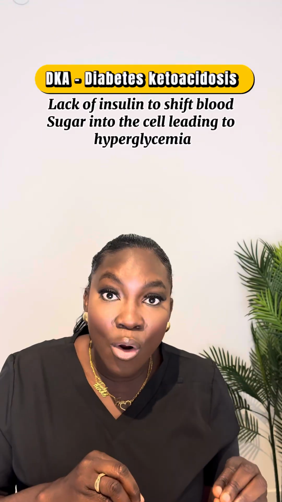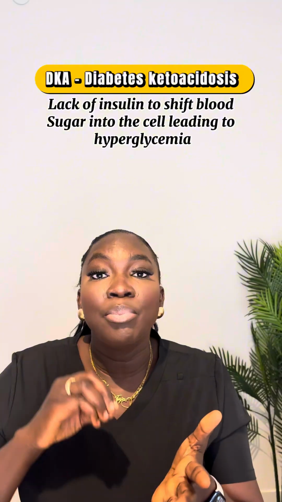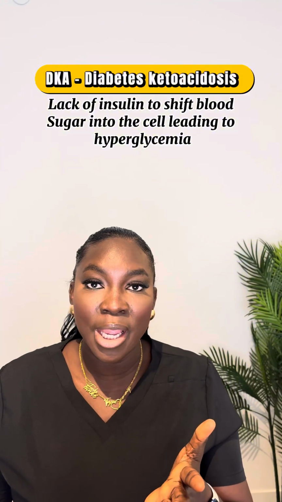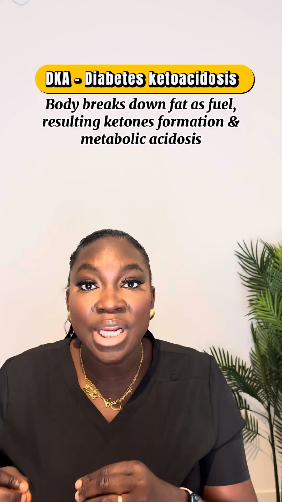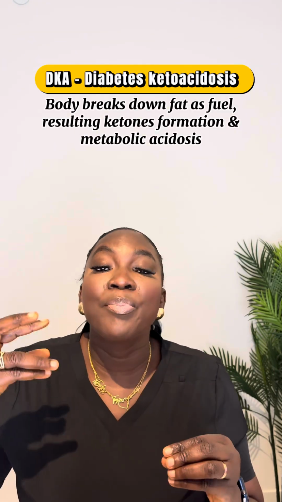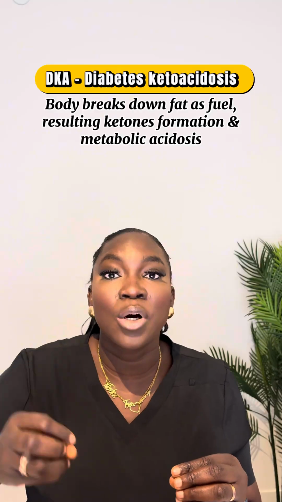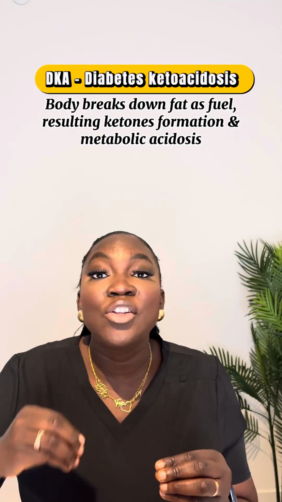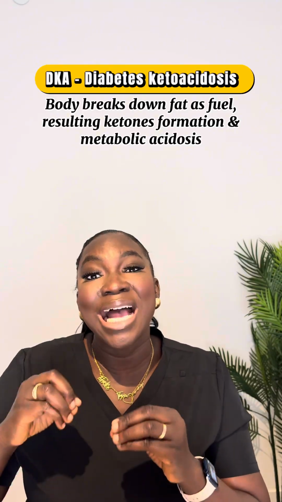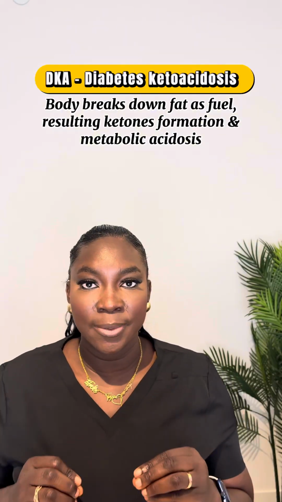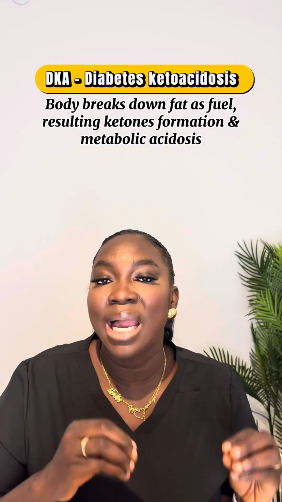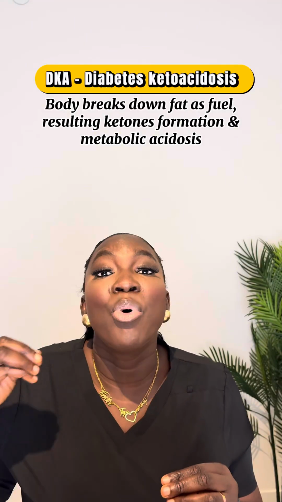Now let's go. DKA, which is diabetic ketoacidosis, is the absence or lack of insulin to shift blood sugar into the cell. Okay, and this leads to hyperglycemia. Now, in the absence of insulin to shift blood sugar into the cell, the body starts breaking down fats as fuel, and this results in ketone formation, which is a very acidic waste that will build up in the blood later and cause metabolic acidosis. Now, DKA is common in type 1 diabetes and in the younger populations.